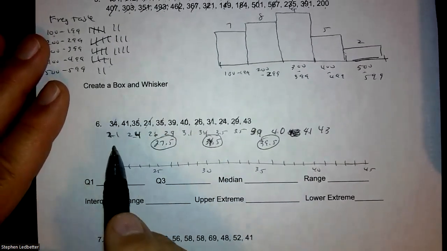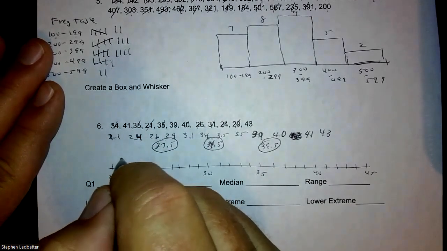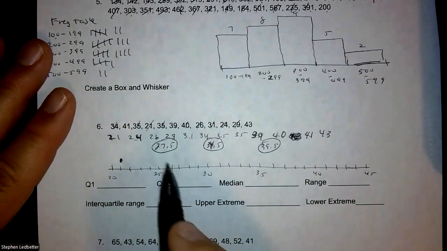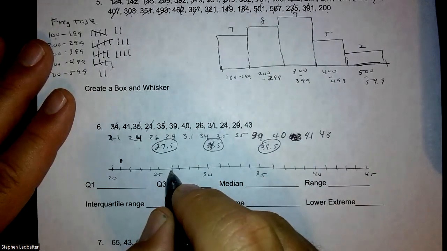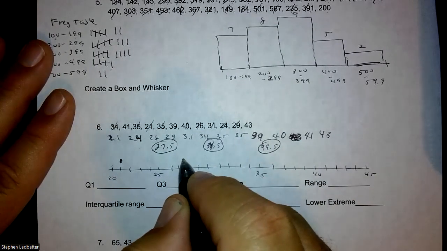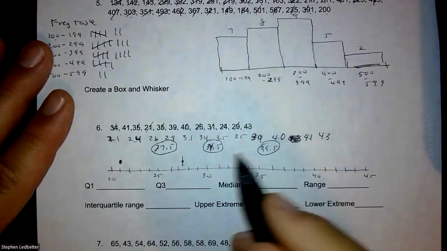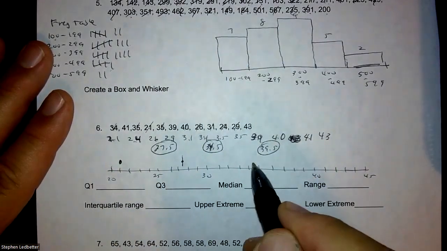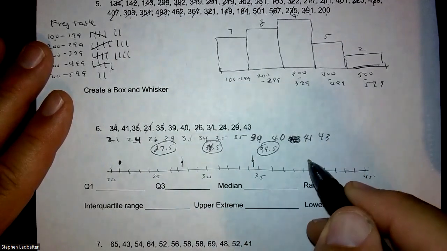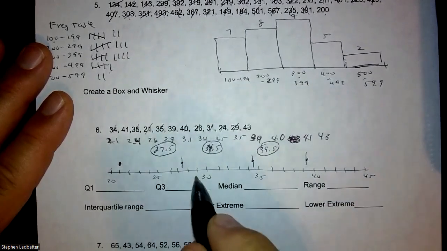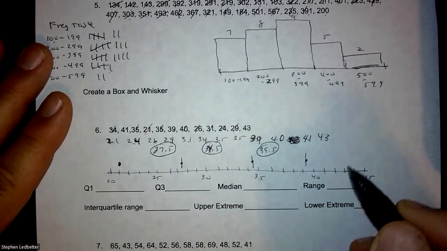All right, so the lowest number is a 21, so we're going to put a dot at 21. The first quartile is 27.5, so I'm going to go where 27.5 is. It's 26, it's 27, 27.5 is right there, and I'll put a line on this one. This is 34.5, so that's right here. And 39.5 is just before 40, so I'm going to put it right here and put a line. And then my biggest number is 43, so this is 40, 41, 42, 43, so it goes here.